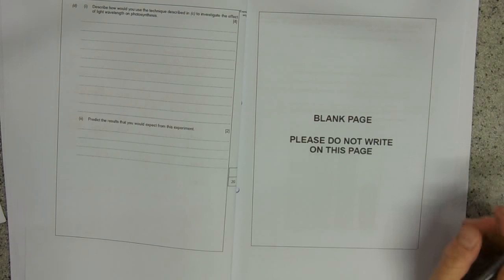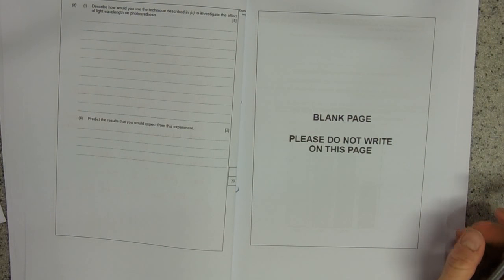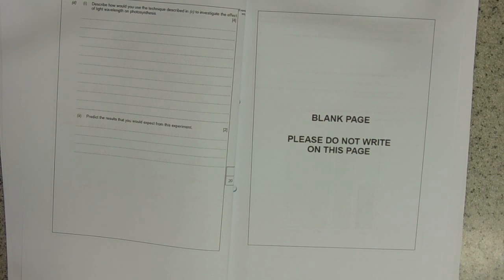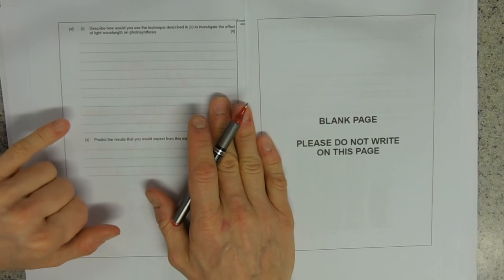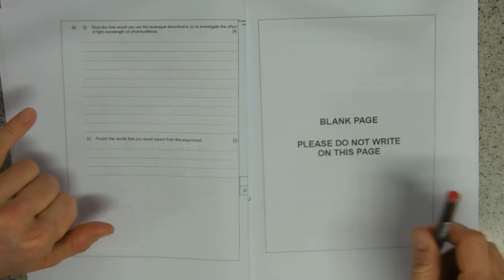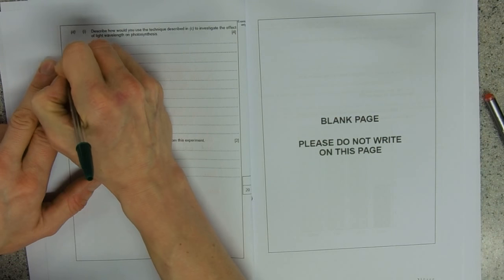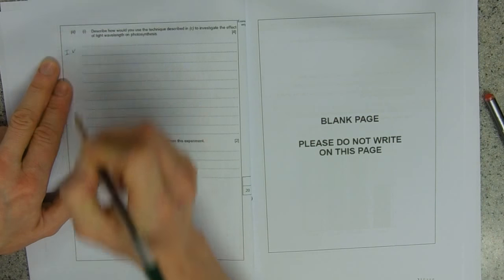How you would use the technique to investigate the effect of light wavelength. So these four markers, there's been quite a few now in the new style of paper, and they're all pretty much the same structure. You need to tell us what you'd actually change, and that's going to be your independent variable.